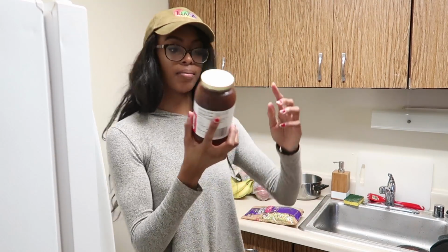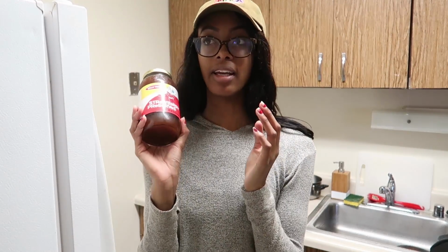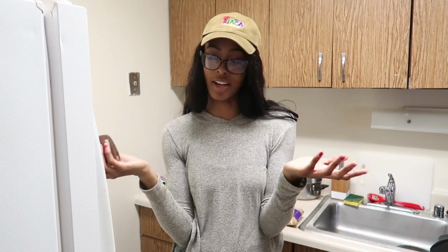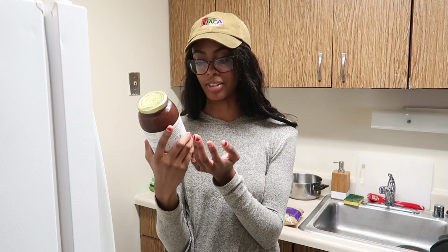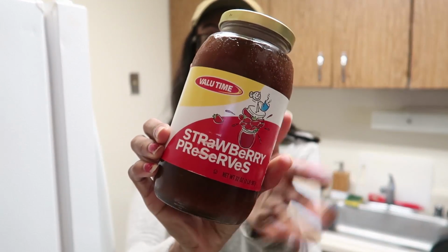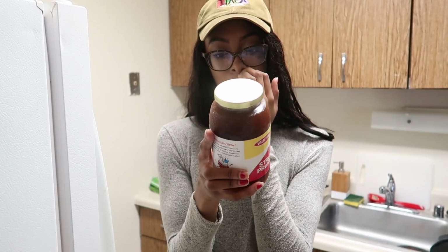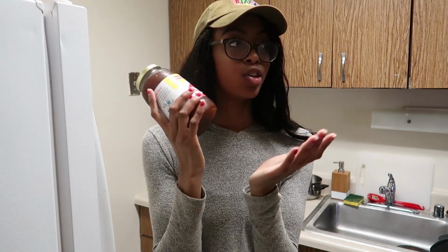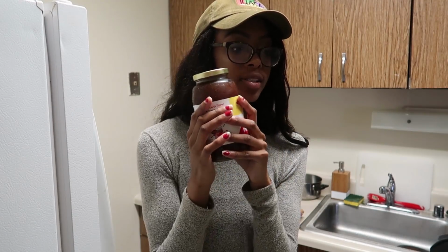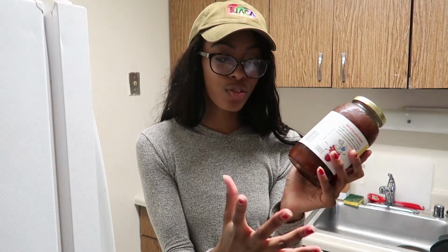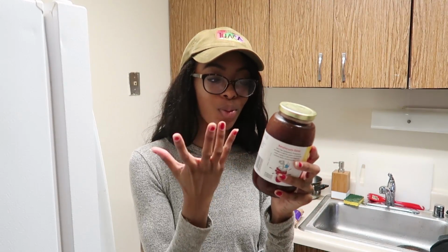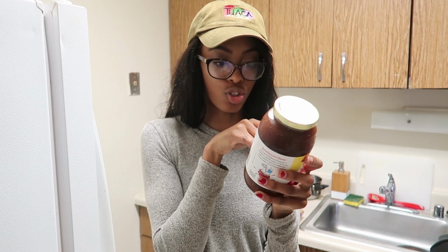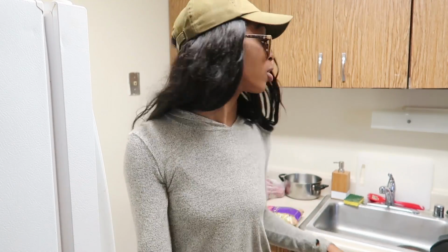I got some jam because I do like having toast. I haven't had toast and jam in so long because I just haven't had any jam. But I also like peanut butter and jelly sandwiches. So this is just the strawberry preserves, and there's a lot of sugar in it. So I try and keep my sugar intake towards fruit and not processed food. So this is like somewhere in between, so it's not too bad. But for 1 tablespoon, there's 5 grams of sugar and 13 carbs.